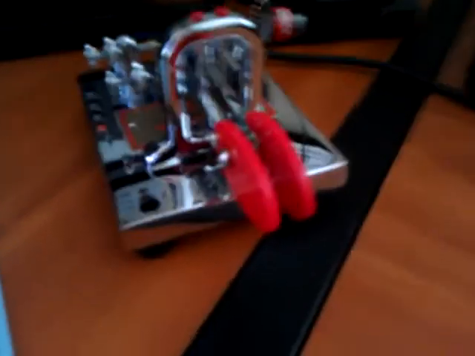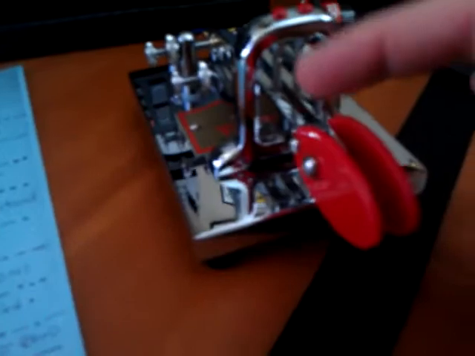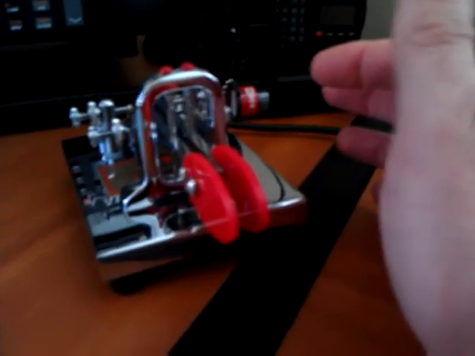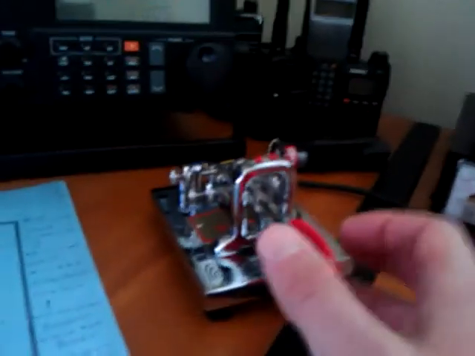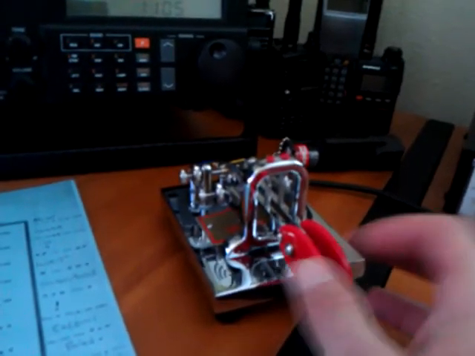That's it. That's my new Vibroplex Iambic Keyer Deluxe. This one's got the jeweled movements in it. It costs a little more money, but it's definitely worth it because you're going to have it forever. But here's the CQ again.